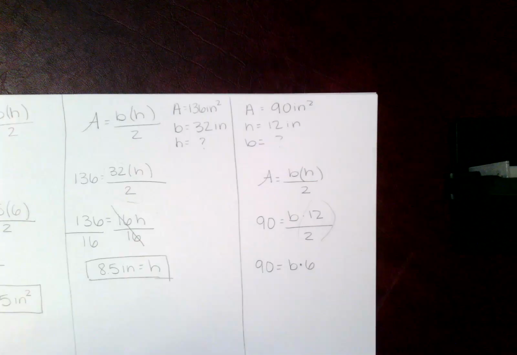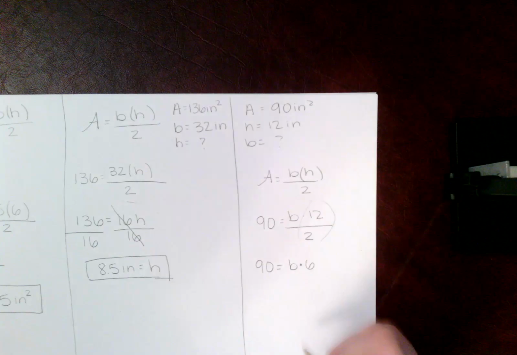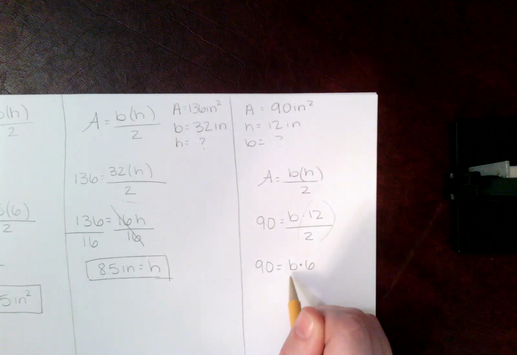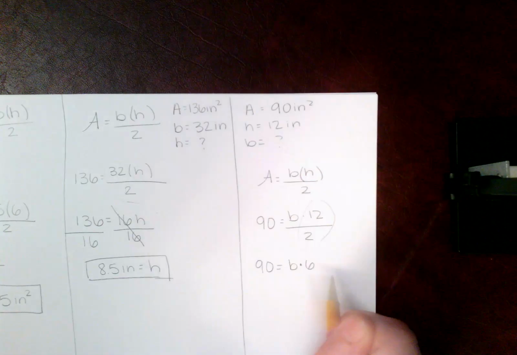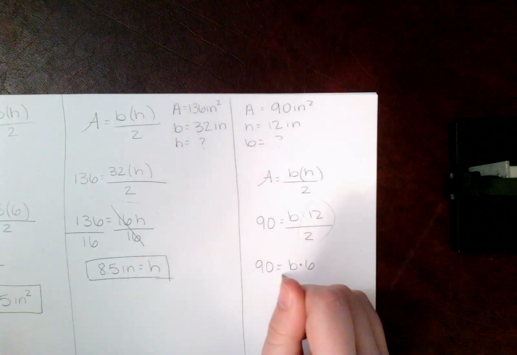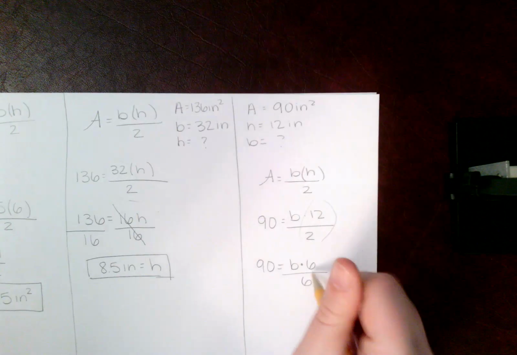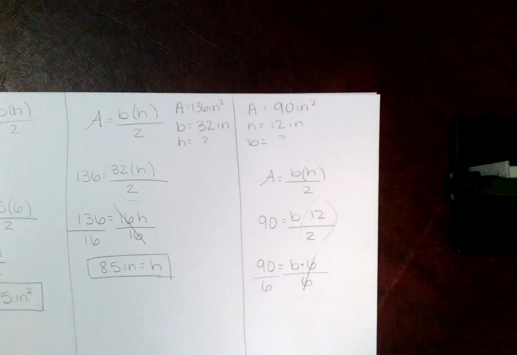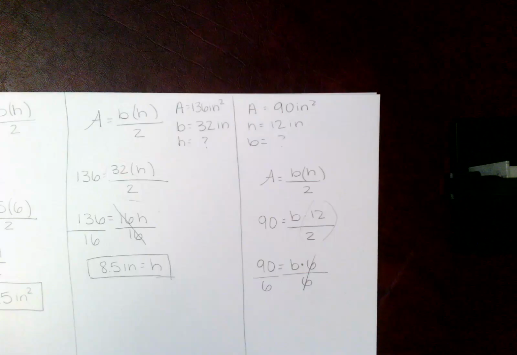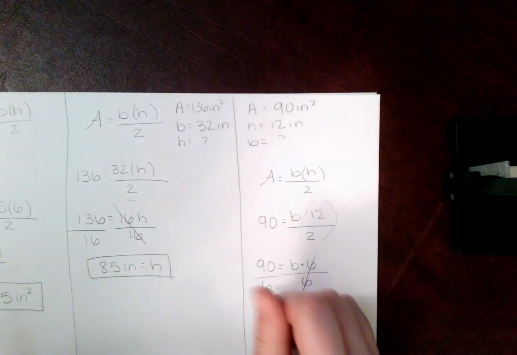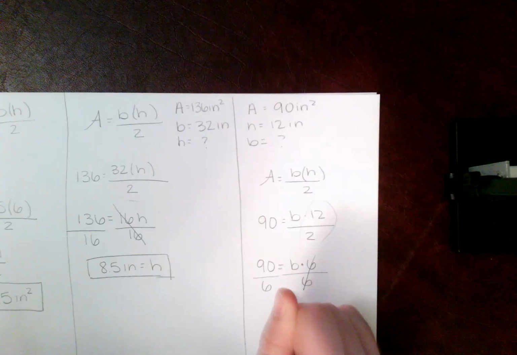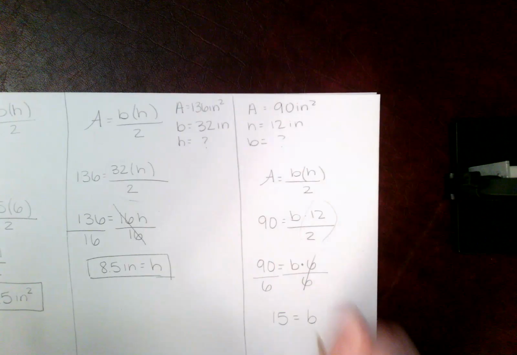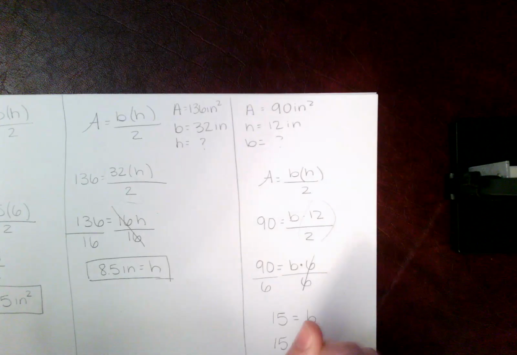They're being multiplied. So to get rid of this 6, because I want to know what my base is, I need the base by itself on one side. I'm going to do the opposite of multiplication and divide by 6. Whatever I do on one side, I do to the other. You put that into the calculator to find that 90 divided by 6 is 15. Bring down the equal sign and your variable. 15 inches is the length of my base for that triangle. All right.